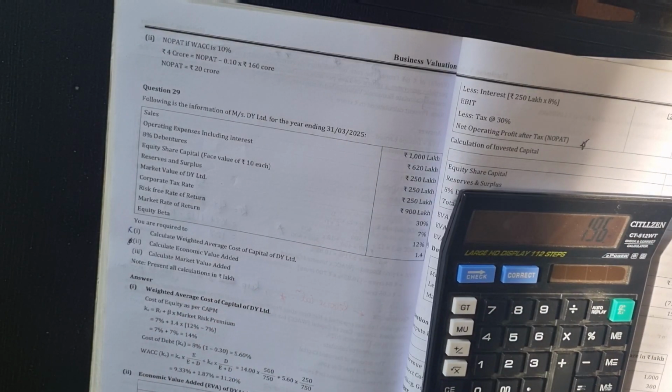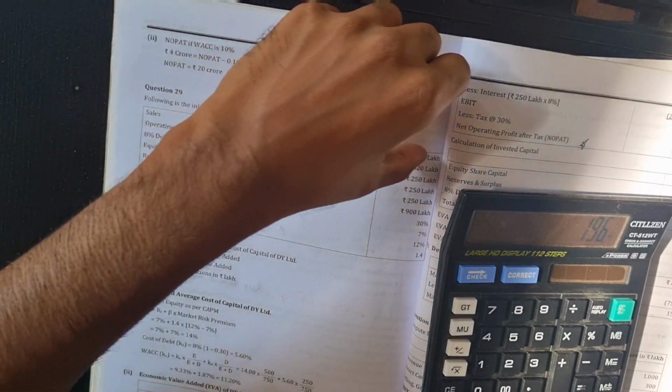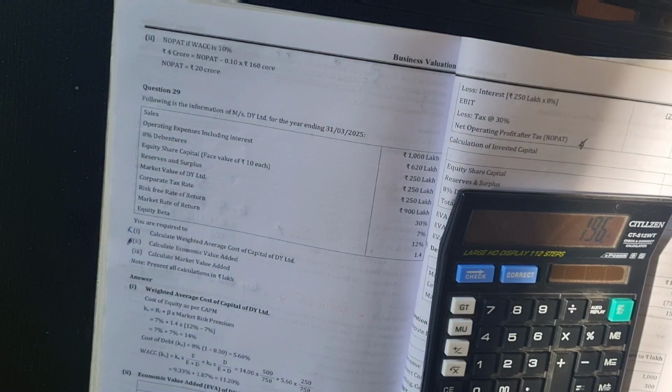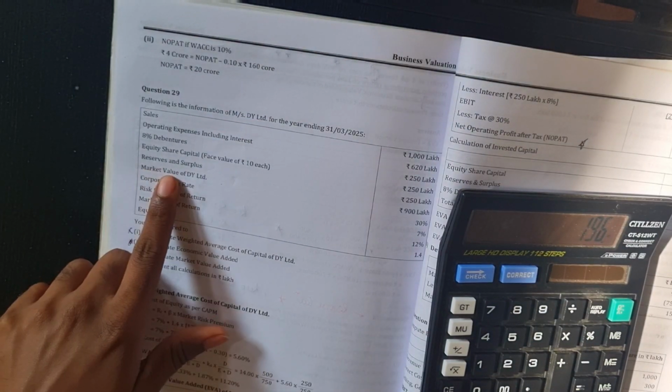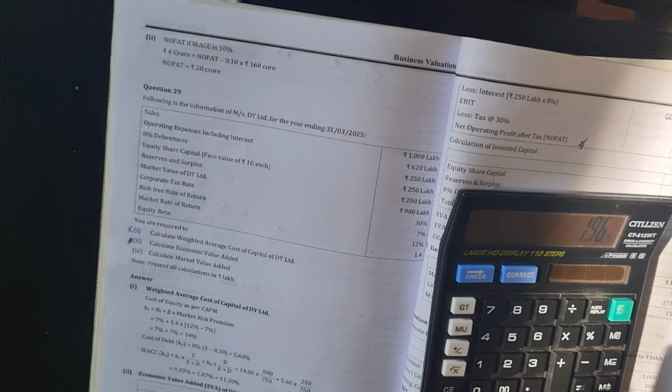So how did I do EVA? It was sales minus operating expenses including interest. So minus the interest portion we deducted, so 400 was remaining. Okay, 400 minus tax gives NOPAT, minus invested capital 750 into 11.2%. I got the answer, right? 196. It is very much easy.